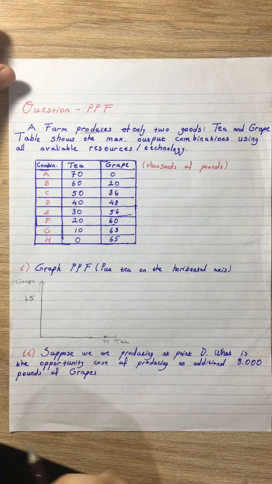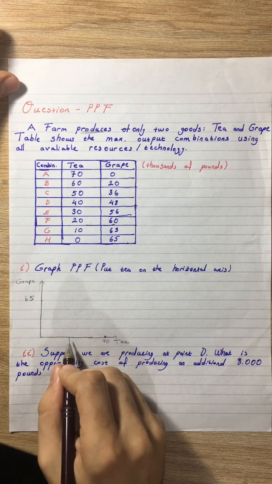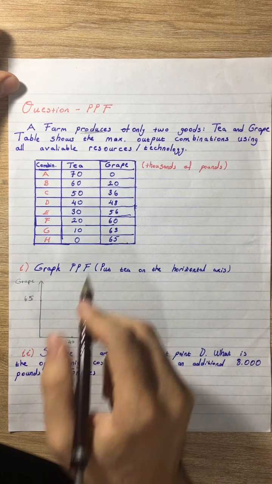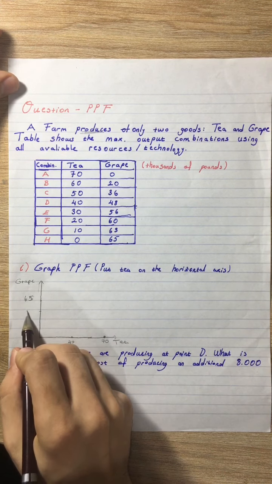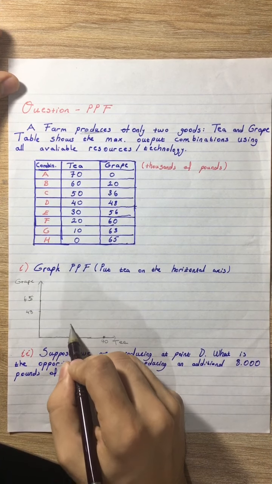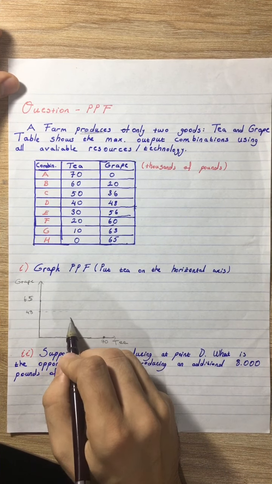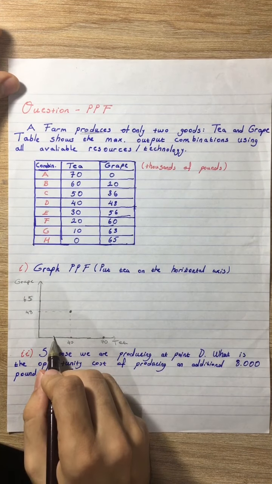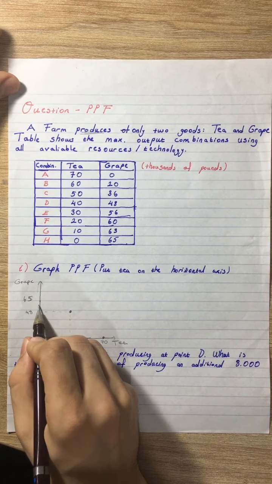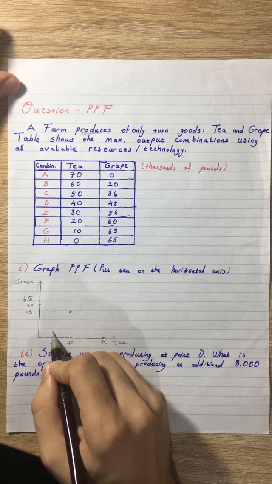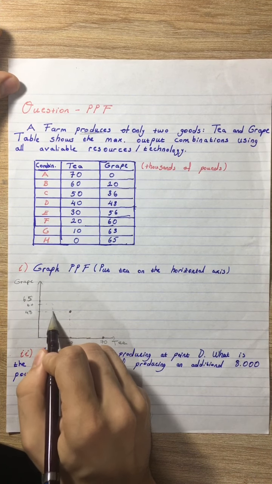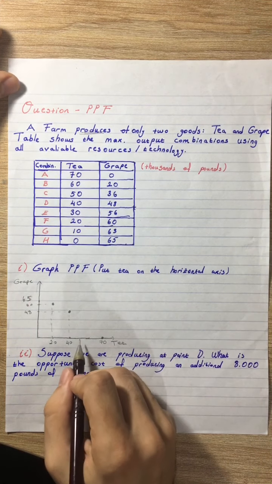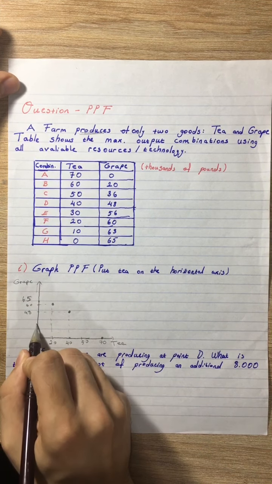Another point we can choose is D. It says it has 40 units of tea and 48 units of grape. So there is another point. Let's find another point. Let's find F. It says this. Okay. And let's find C. It says this.